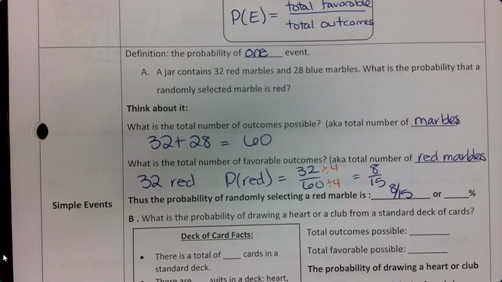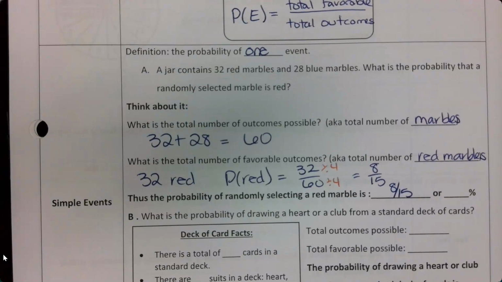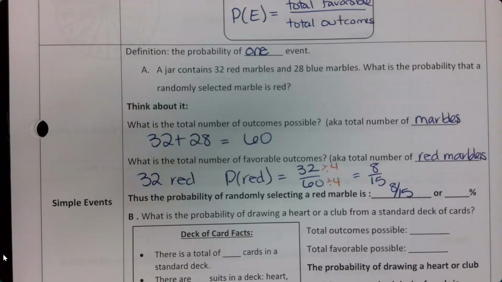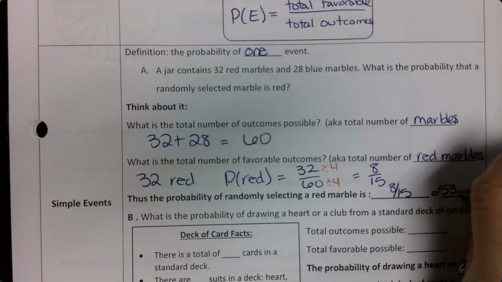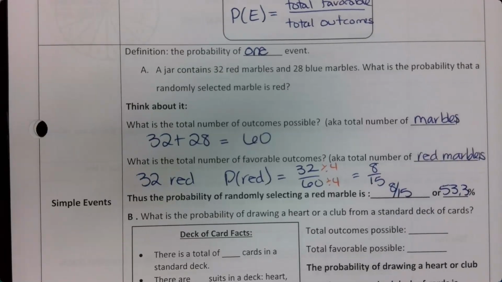Or what is that as a percent? 53, I'm going to go one more decimal place, so 53.3%. Questions on A?